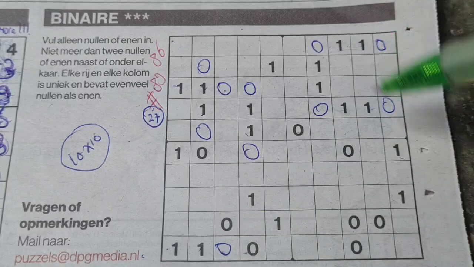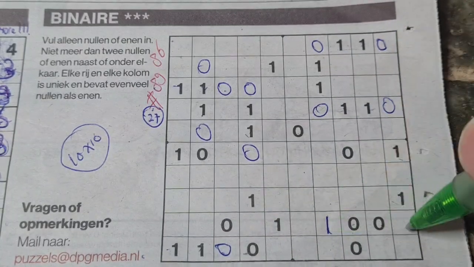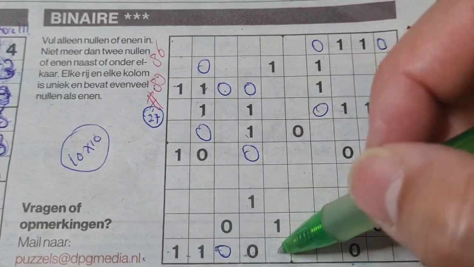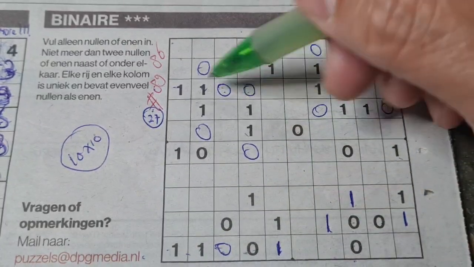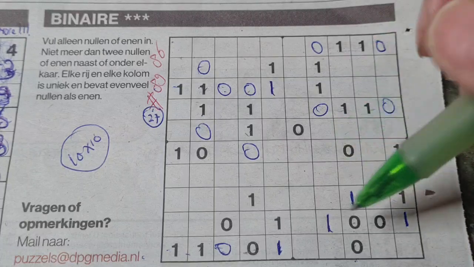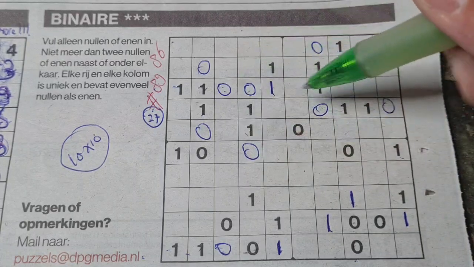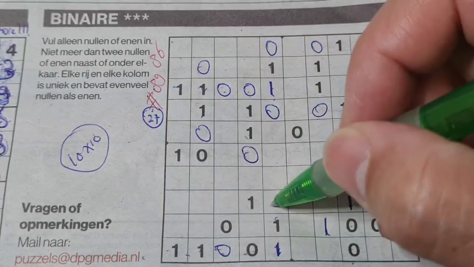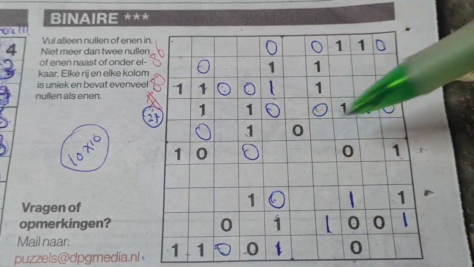Now the double zeros. Double zeros, here one, there one. Now the double ones again. Double ones, here no, there no. I think here it should be a 1.